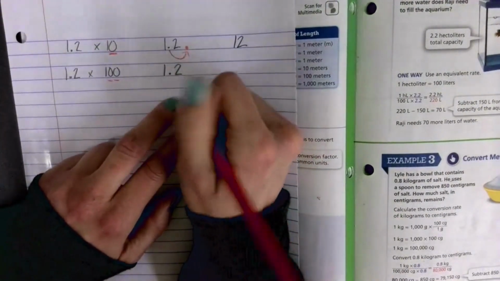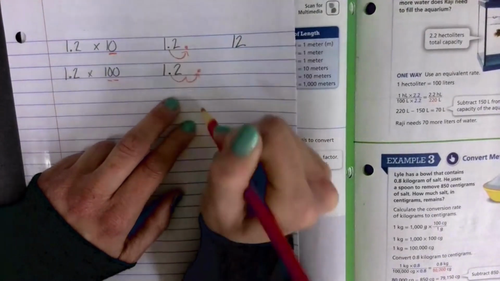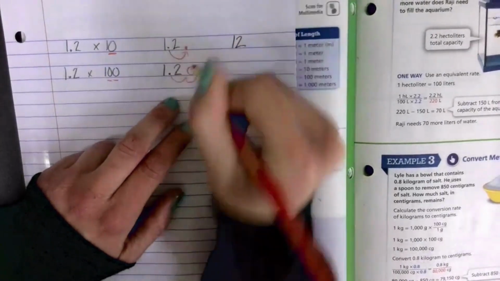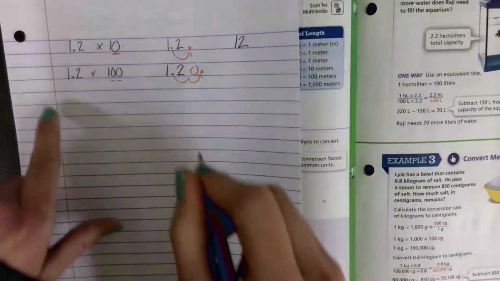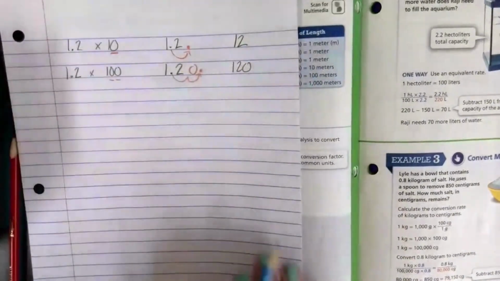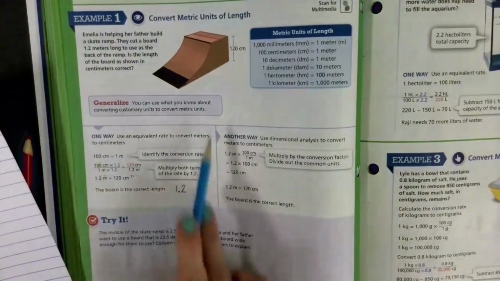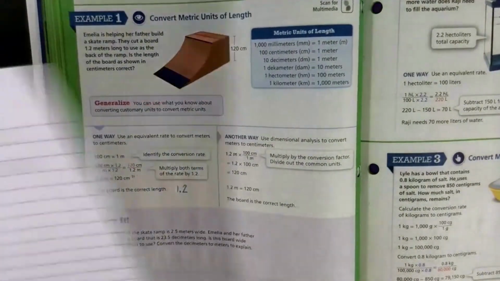So now I can whoop, whoop, my decimal 2 times. And now it's here. Remember, if we have an empty space, we annex that 0. So now I know 1 2/10 times 100 is 120. That's how we got our answer here, 120 centimeters. So we knew our board was the correct length.